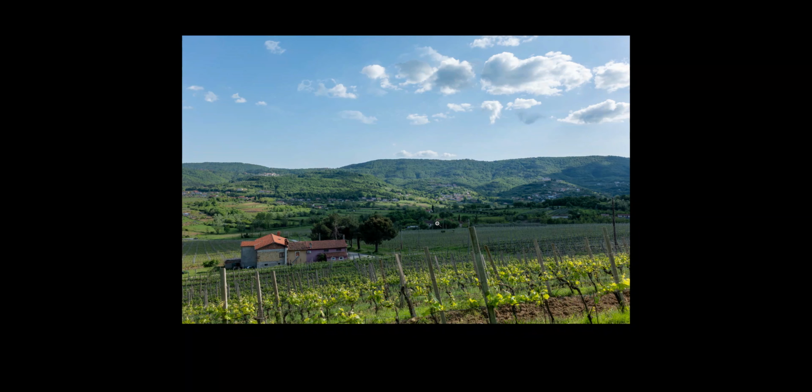Details in the plants here, in the hills. Look at the sky. Even here in the corner it's not overexposed, even though the sun is here. We have all the details. And just imagine that we didn't even edit the picture yet. We could still edit the picture. So this is our picture.